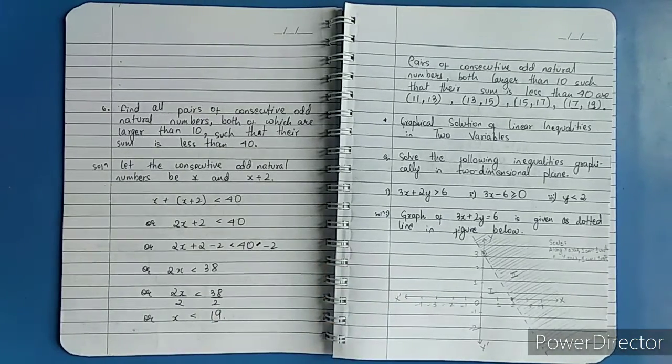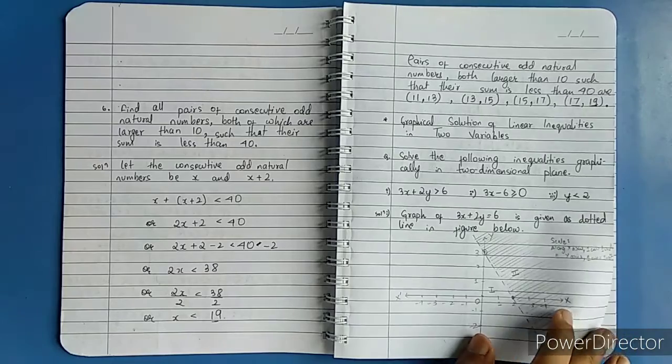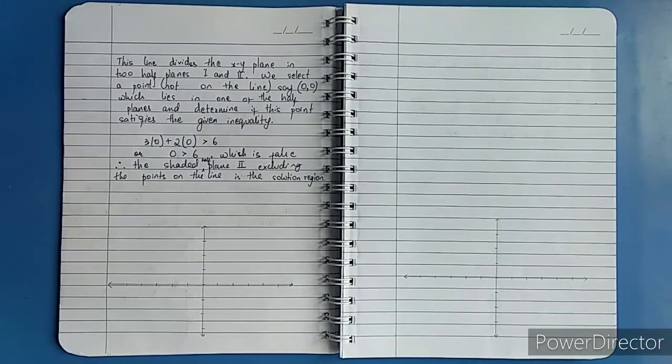So this becomes our solution. Second part is 3x minus 6 greater than equal to 0.